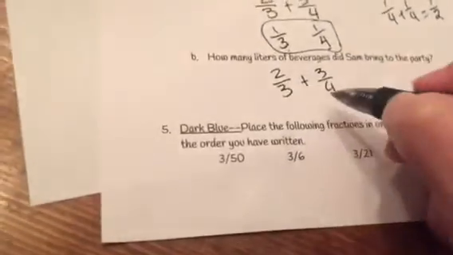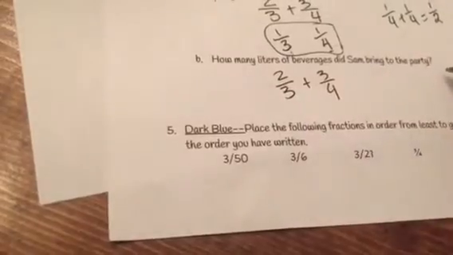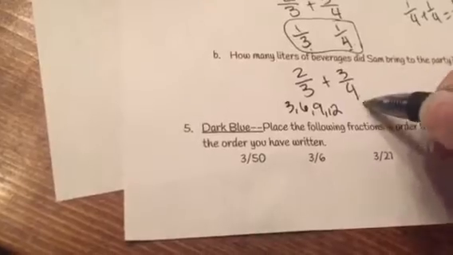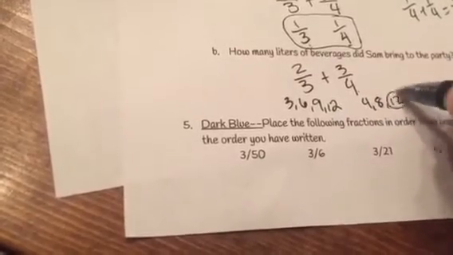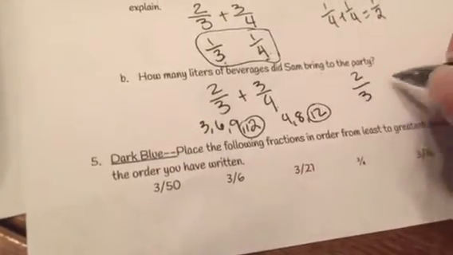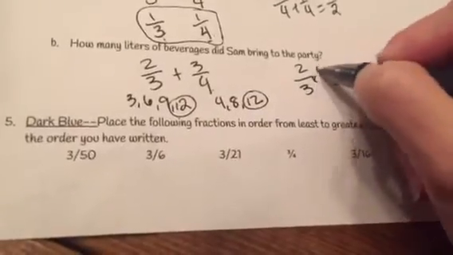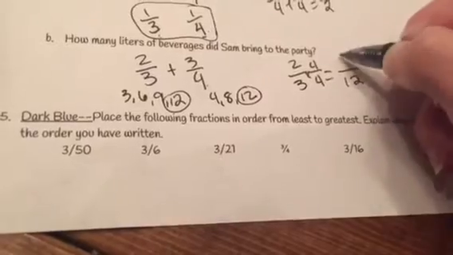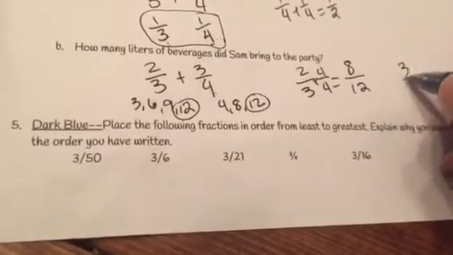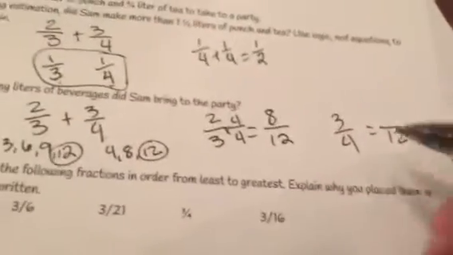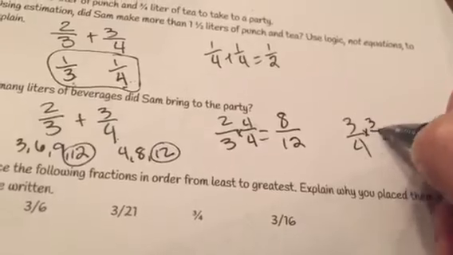2/3 plus 3/4. So we need to find our multiples and see what multiple they have in common. 3, 6, 9, 12. I know with 4, 8, 12. I'm going to stop there because they both have 12 in common. So 2/3 to make it equal 12, I know that 3 times 4 is 12, so times 4 on the top, 4 on the bottom. 2 times 4 is 8. And to get 3/4 to equal 12, we're going to do times 3. 4 times 3 is 12, so times 3 on the top, 3 on the bottom.